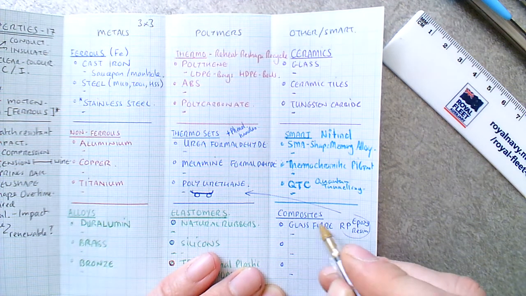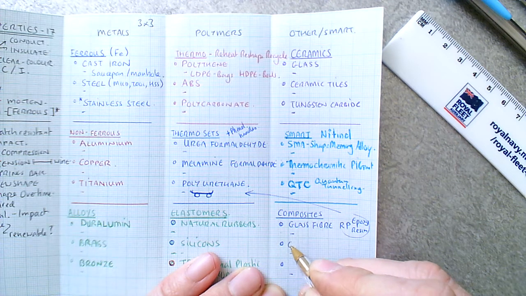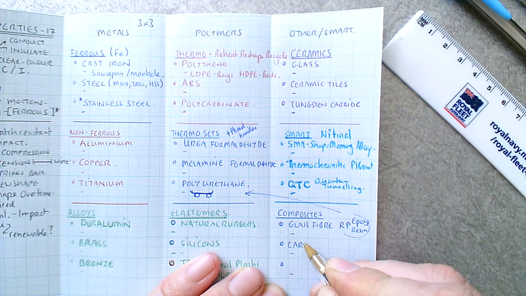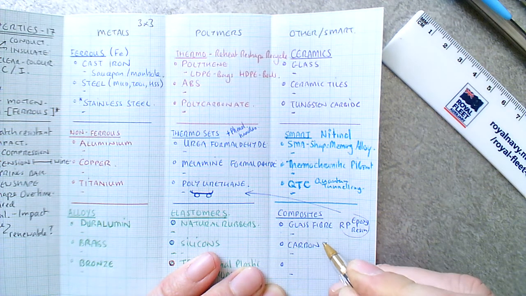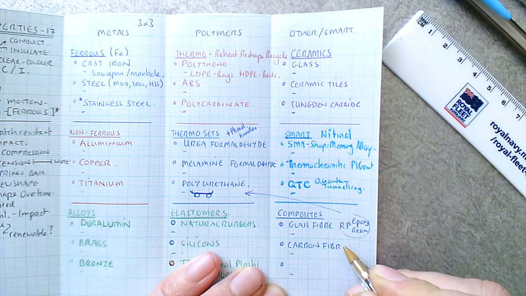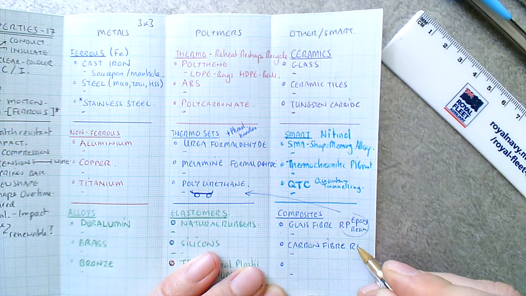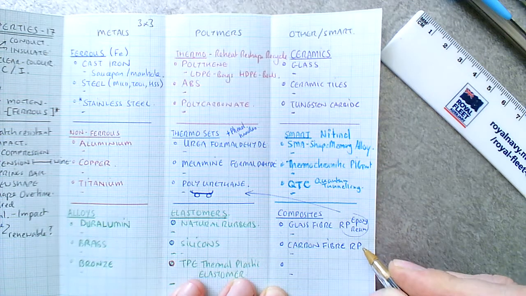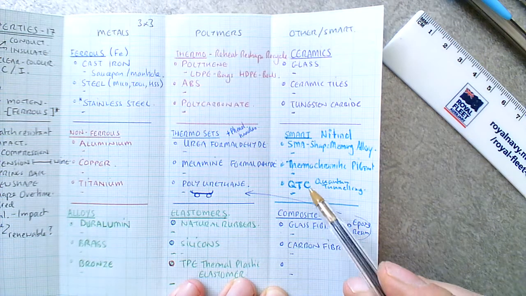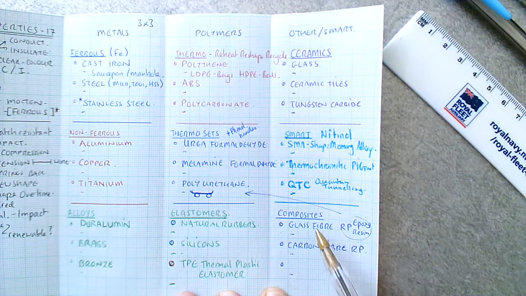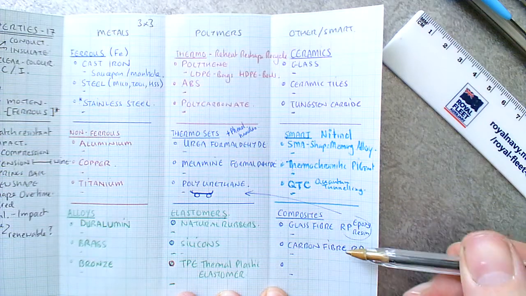And very similarly, more well known these days, we have carbon fibre, which is very popular. A little bit more expensive than glass fibre, so we have carbon fibre reinforced plastics. Now we've already got quantum tunnelling composite, but think of that as a smart material. So for our composites we have glass fibre and carbon fibre.